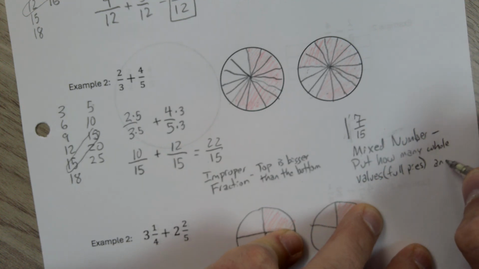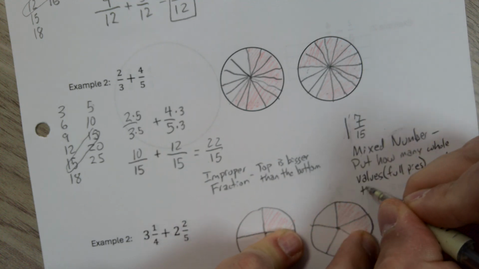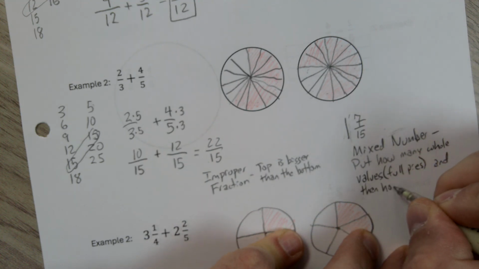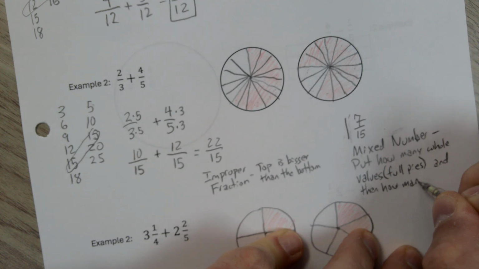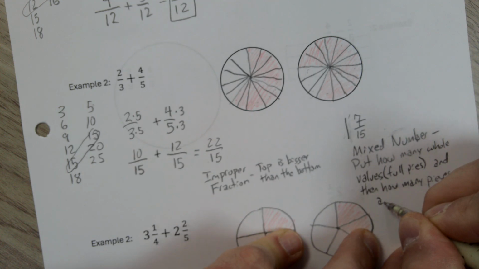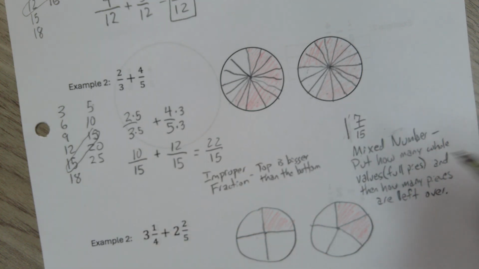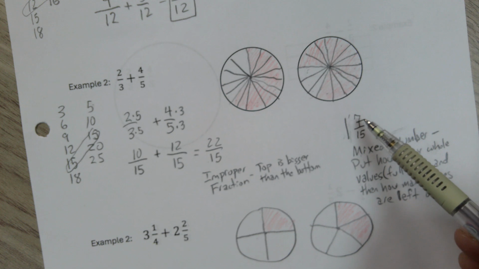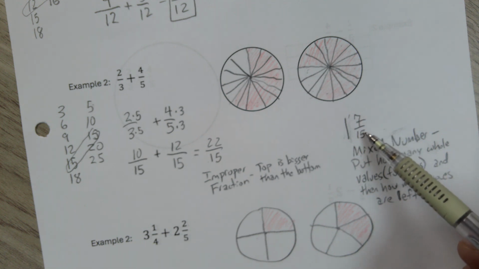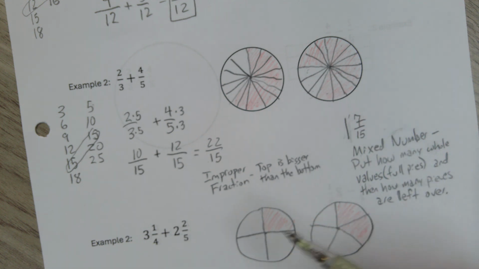And then how many pieces are left over. So this is one full pie, and then there would be 7 pieces left over out of 15. And so that's how we do it.